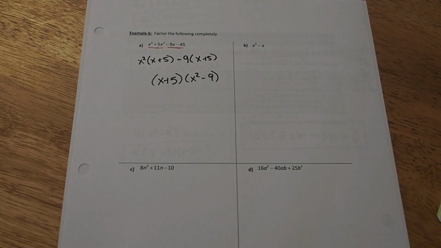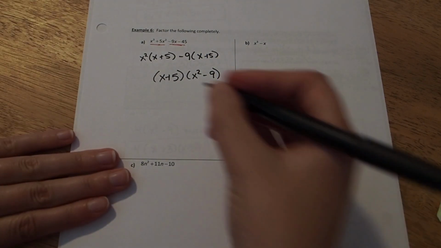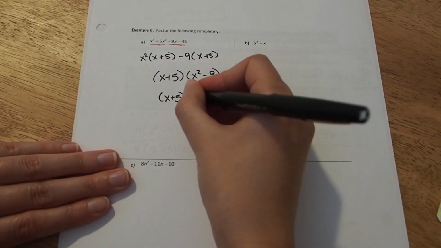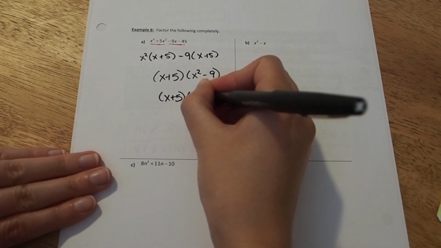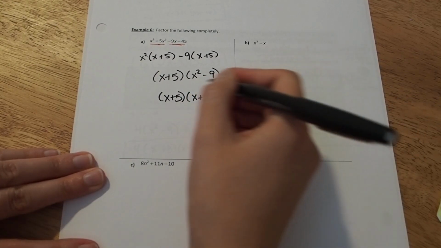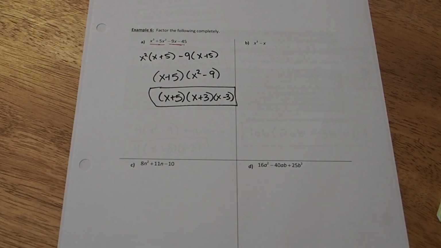That's factored so far, but it isn't completely factored because x squared minus 9 is a difference of squares. I can factor that more. Because 9 breaks into 3 and 3, you can factor that as x plus 3, x minus 3. It's a binomial difference of squares; I can factor into conjugates. That's one of my strategies. Now it's fully factored. So I had to factor again after I factored the first time to finish that one.